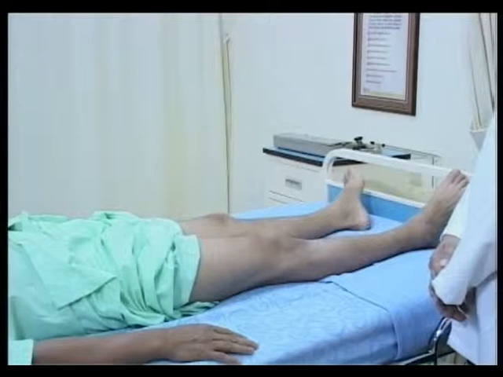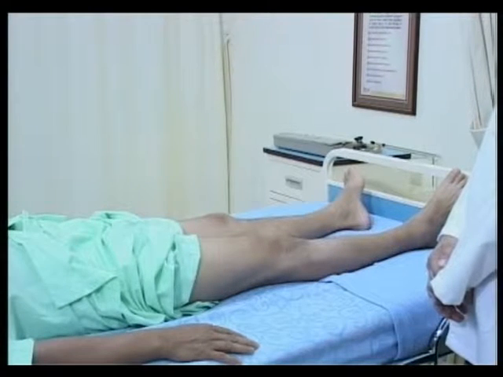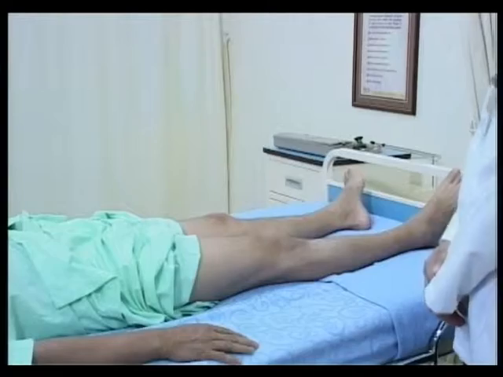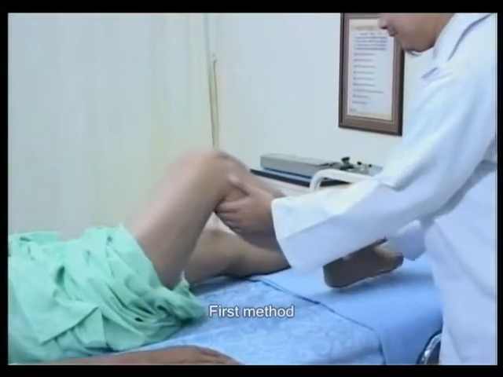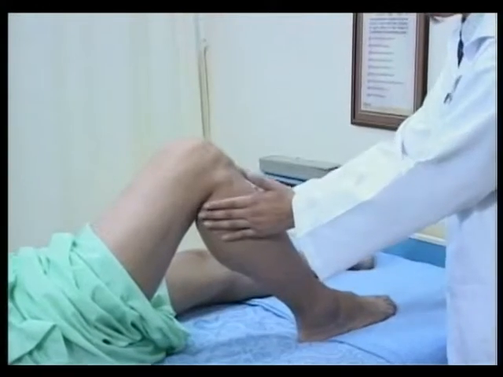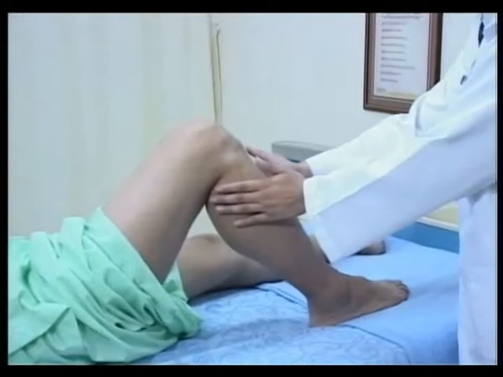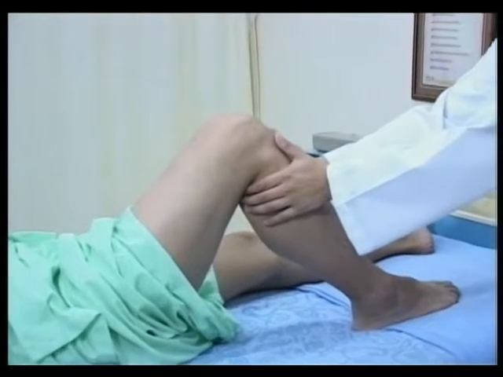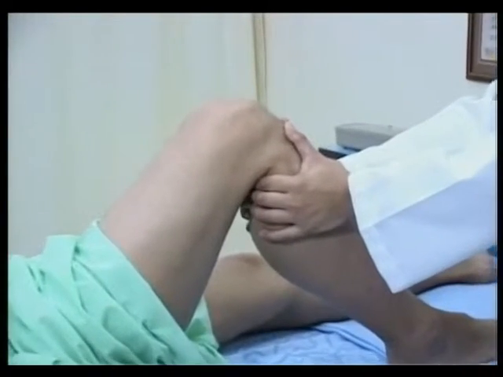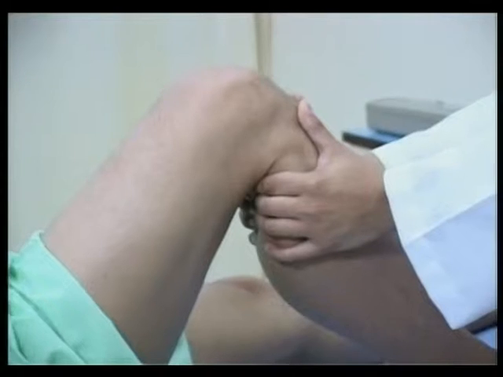Popliteal pulse. There are 3 ways to feel the popliteal pulse. First, flex the knee 45 degrees with the heel resting on the couch. Place your thumbs on the tibial tuberosity and your fingers over the lower part of the popliteal fossa.